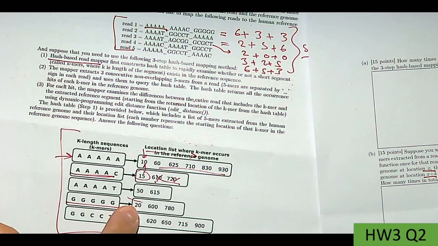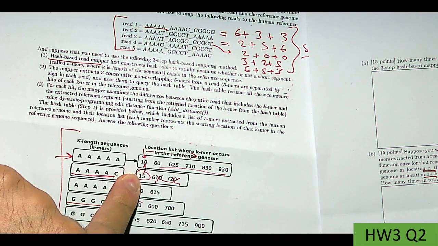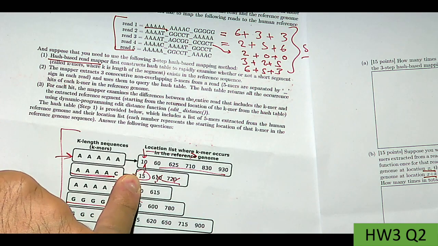The 20. Is 20 next to 15? Yes, given that the k-mer length is 5. So we are going to perform a distance here once for this read. How about the others? 600, 700, they are not adjacent to 15, so we just ignore them.